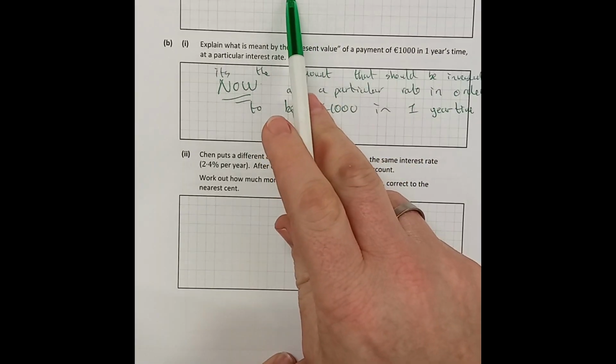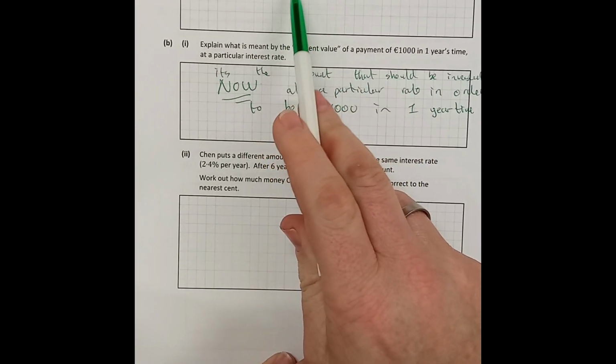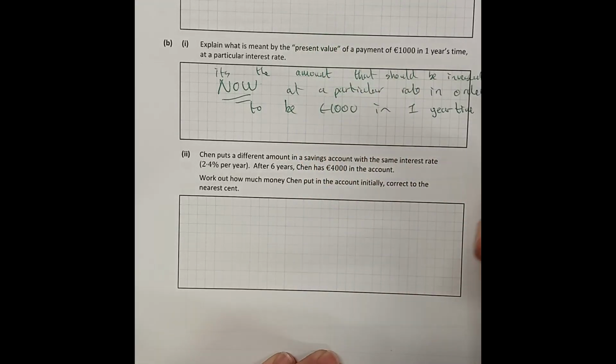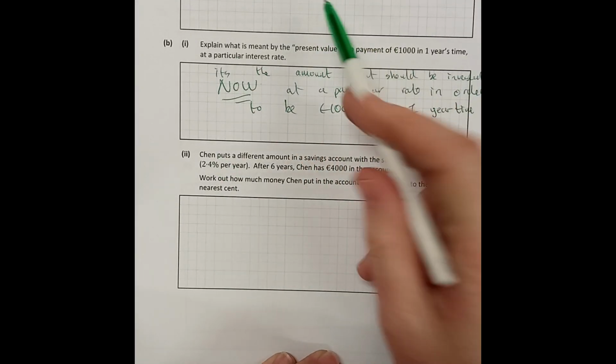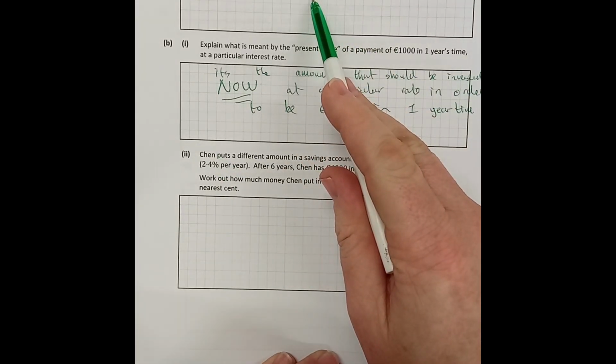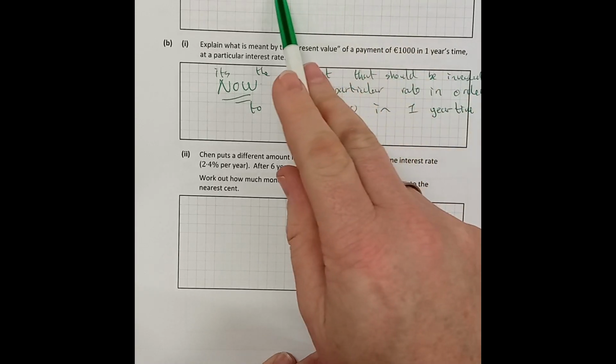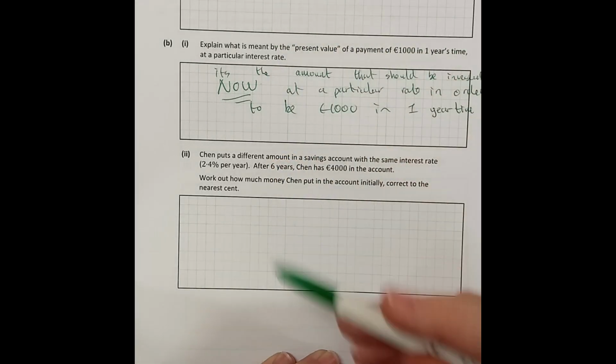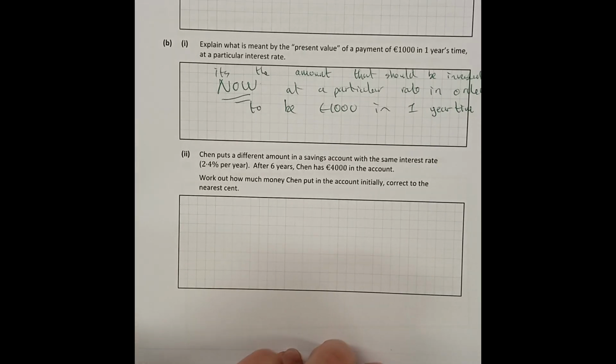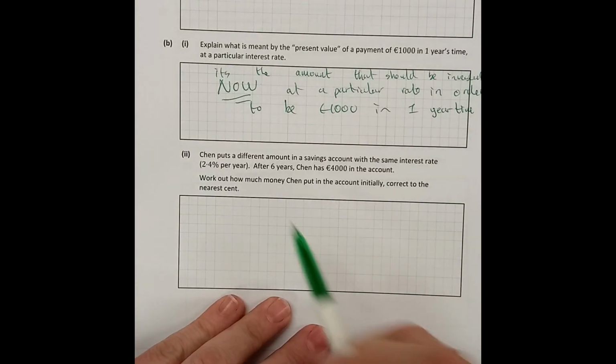So if you had told me in the previous question 3,377.70, I'd be asking you what would be the present value of that in a year's time, or in 5 years' time, and it would have been 3 grand, that type of thing. Okay, and then obviously there's a question following on that.